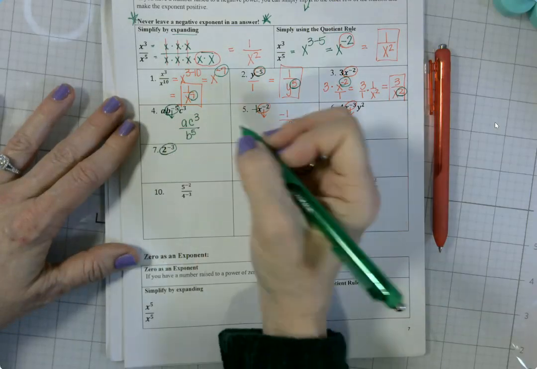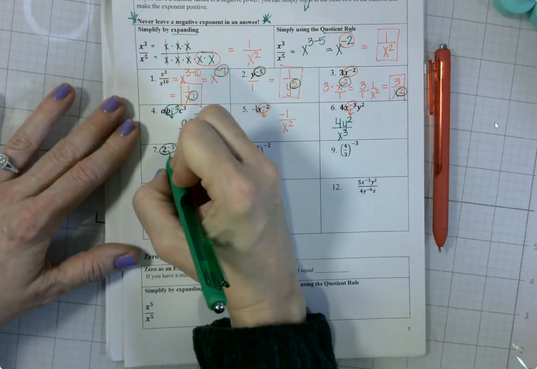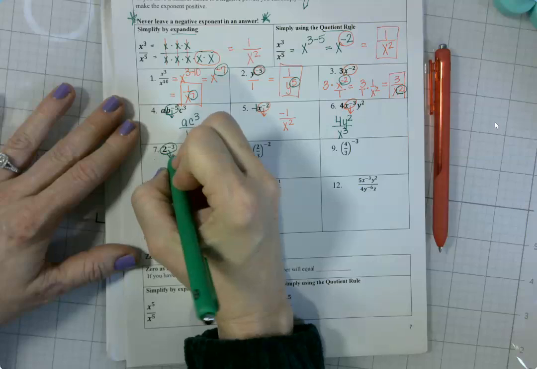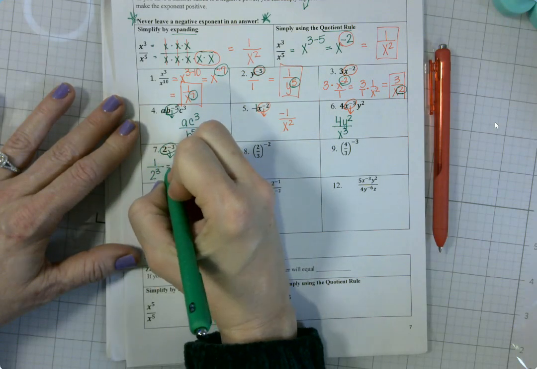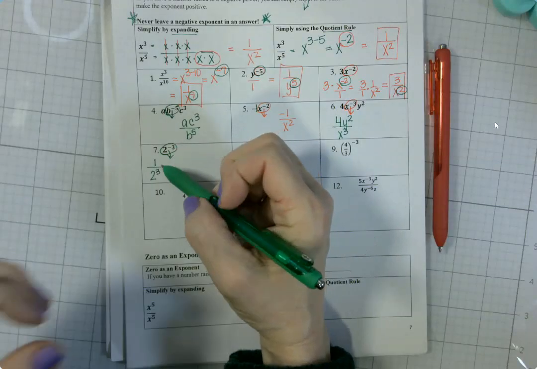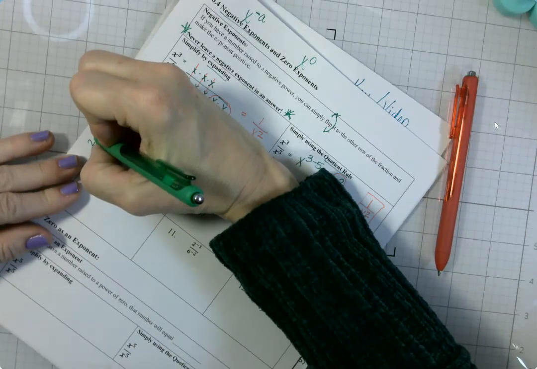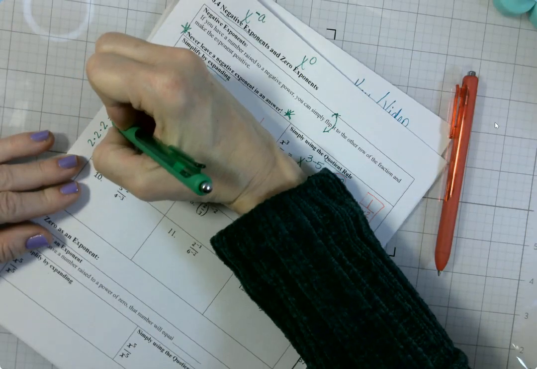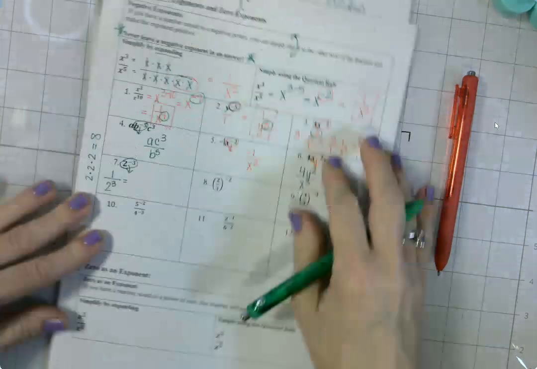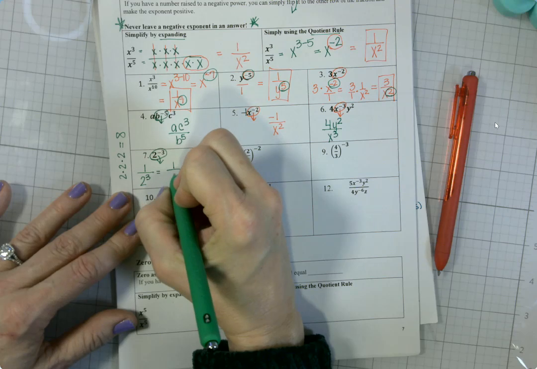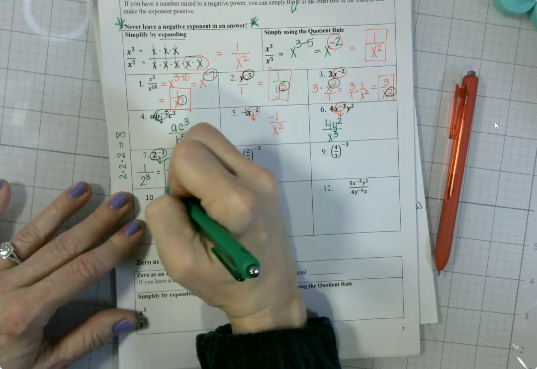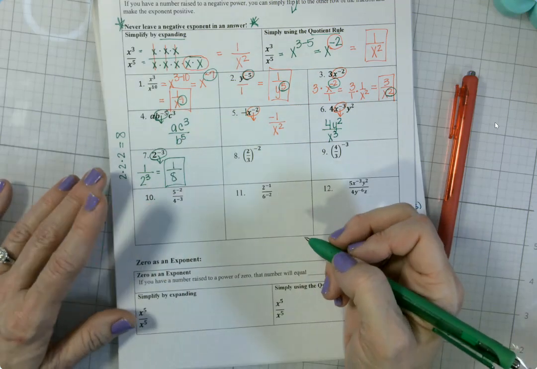Then this one is pretty much ready to go. We're going to move it down. So 1 over 2 cubed. Now remember, we're talking about 2 times 2 times 2, which is an 8. You cannot do that in your head. Put it in your calculator. So 1 over 8 would be my final answer for that one.